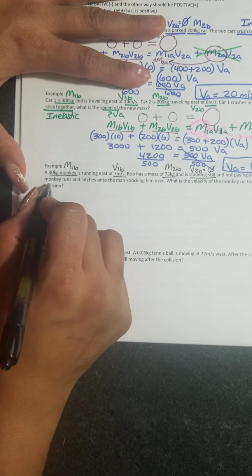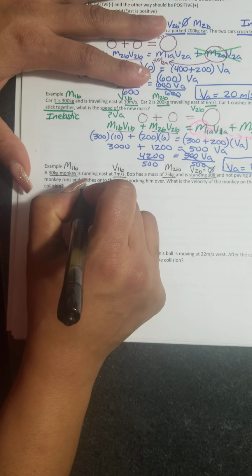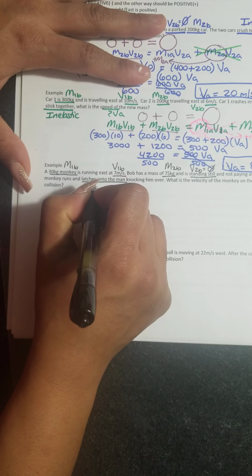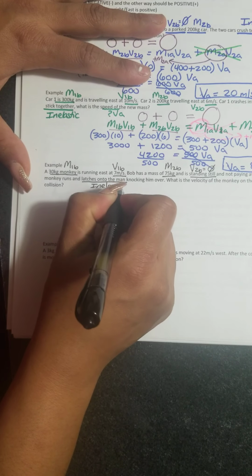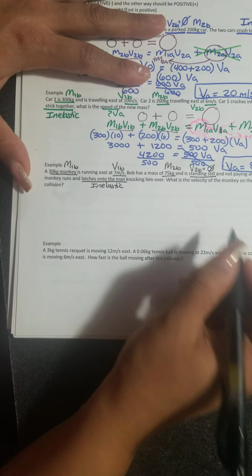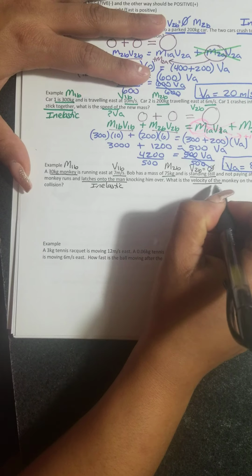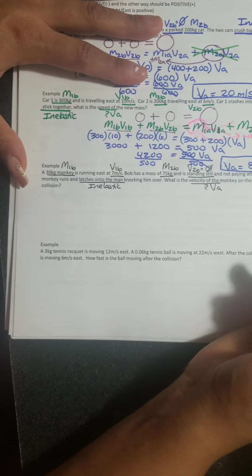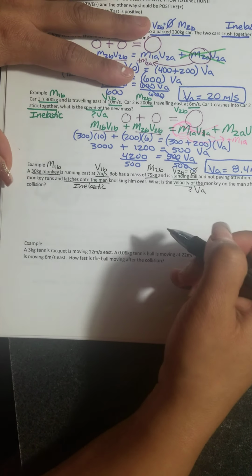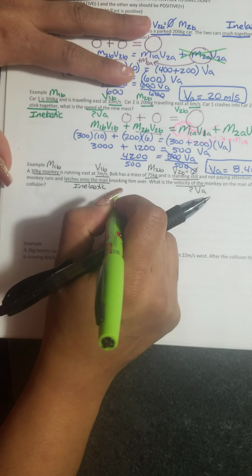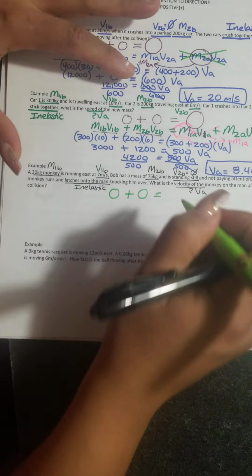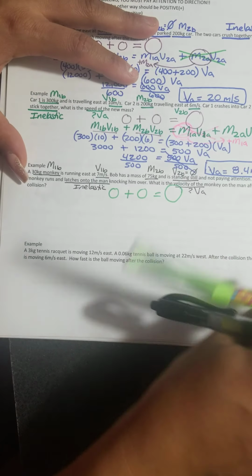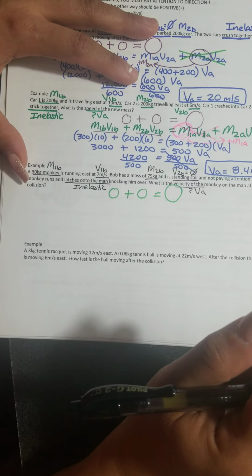Now, the monkey runs and latches onto the man. Okay, so that's a clue that this is an inelastic collision, knocking him over. What is the velocity of the monkey and the man together after the collision? So let's go ahead and draw this out. I have the monkey and I have the man. They collide and they become one object, the monkey man, together.